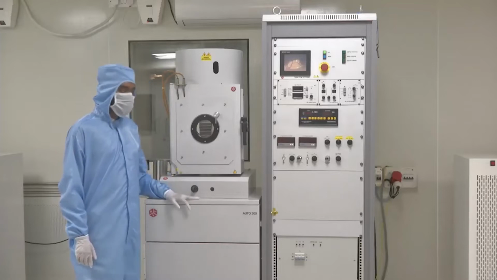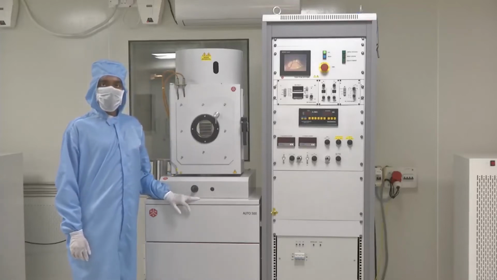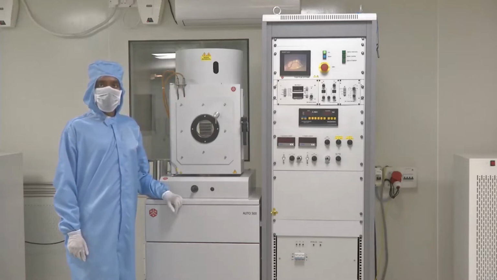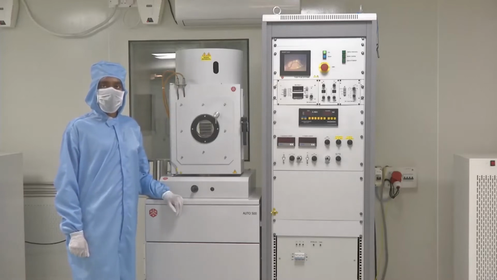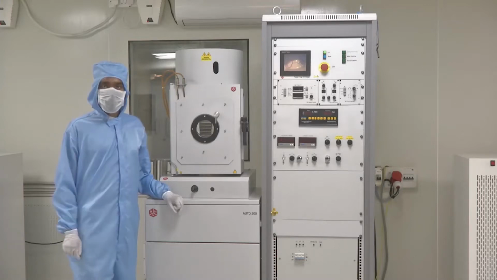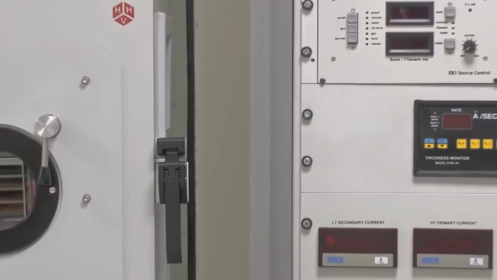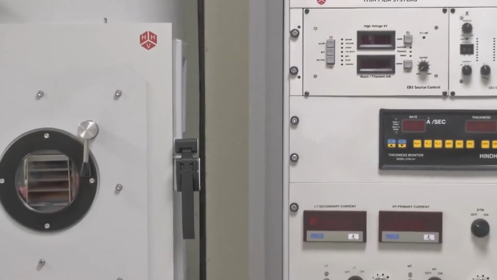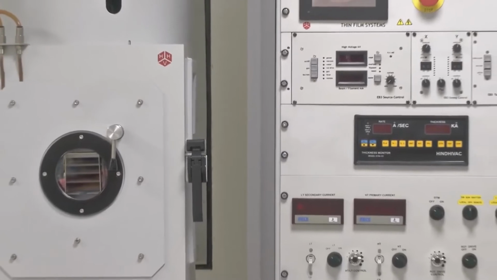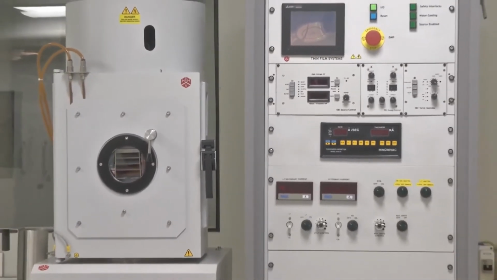Welcome to this session where we are going to talk about a very commonly used tool in a clean room environment. This is a class 1000 to class 10,000 clean room, and the tool next to my colleague is an electron beam evaporator. Today we are going to see how we can start the system of the electron beam evaporator and how we can operate it and bring it to the point where we can start the deposition.